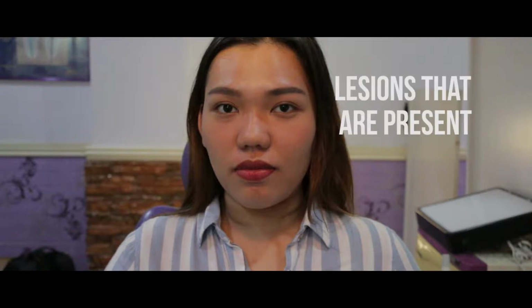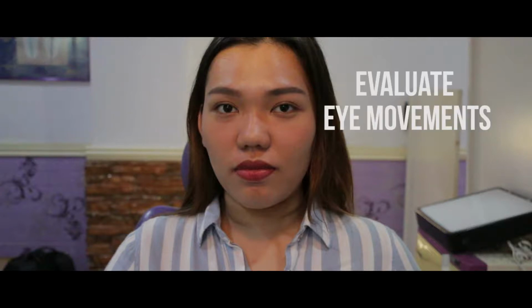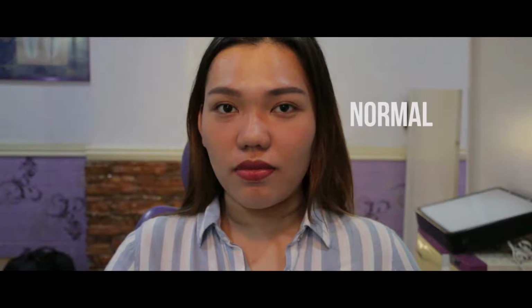Examination, we must evaluate the facial symmetry. Are any areas of facial swelling present? Inspect the skin. What is the texture of the skin? Are any lesions present? Inspect the eyes. Is there any evidence of conjunctival inflammation or other lesions?